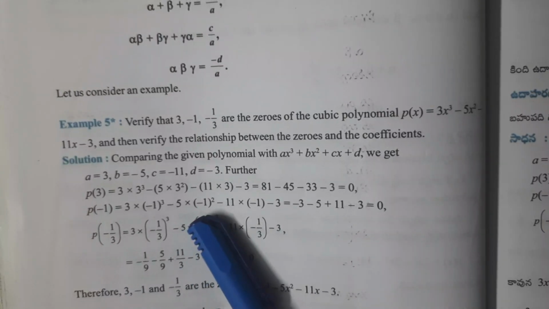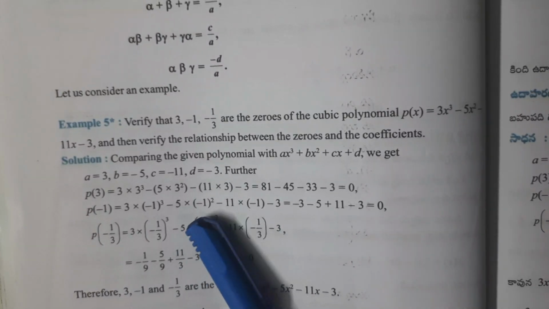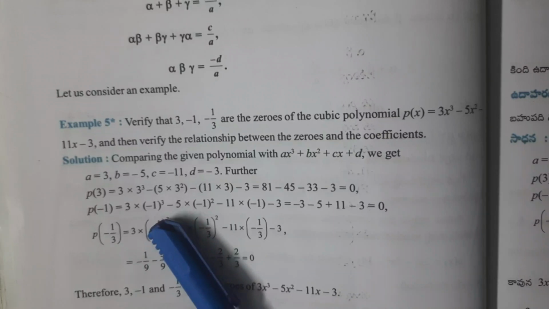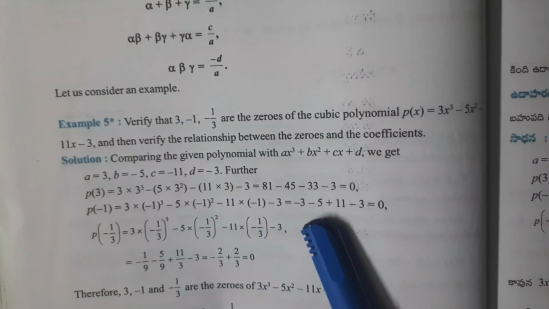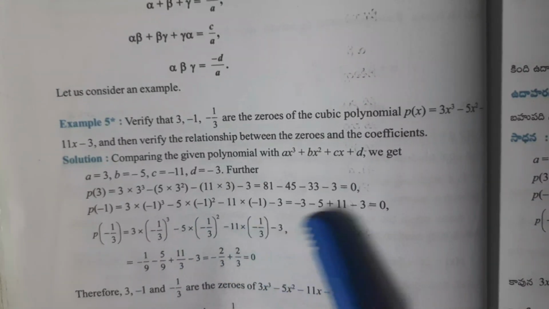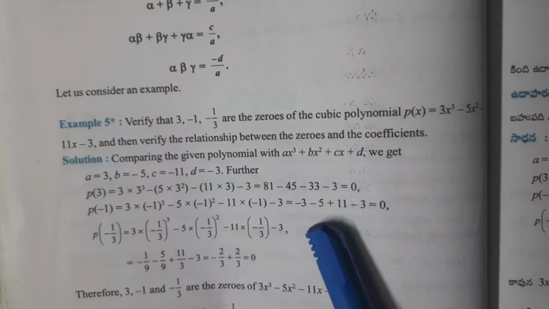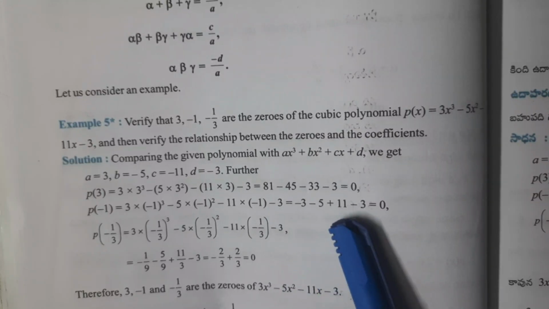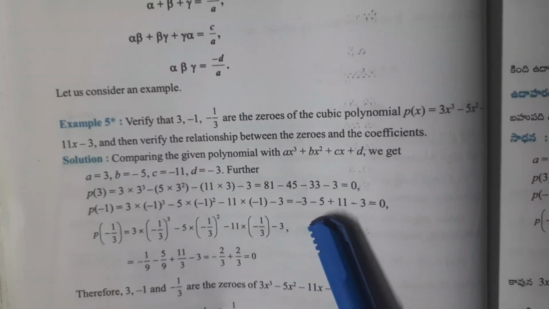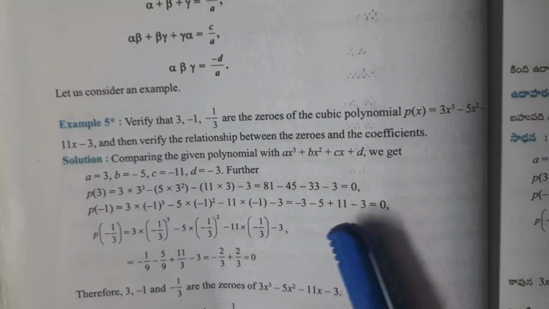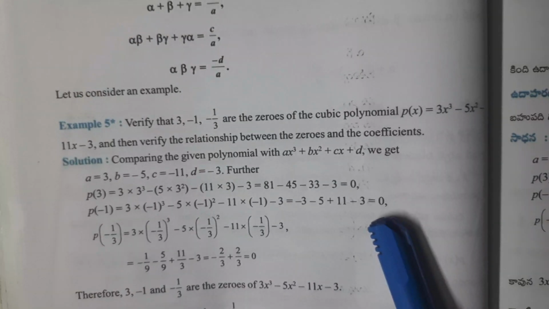Minus 1 square, an even power, means plus 1 only. But here minus 5 is there, so 5 into 1 means minus 5 only. Here minus into minus gives plus 11, then minus 3. Adding, minus 3 minus 5 is minus 8, minus 3 means minus 11, and this will be plus 11. So in total we got 0.